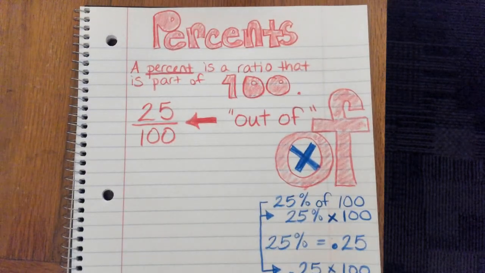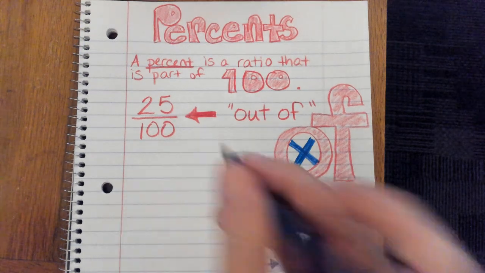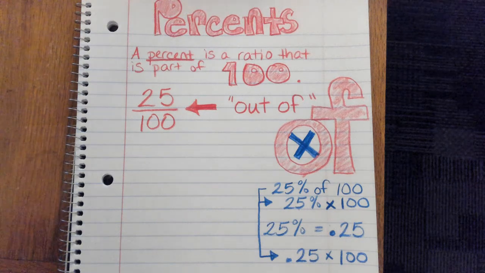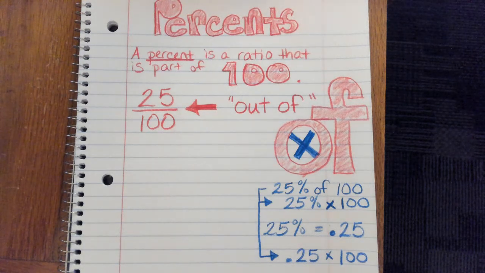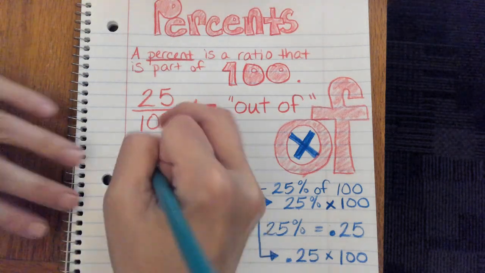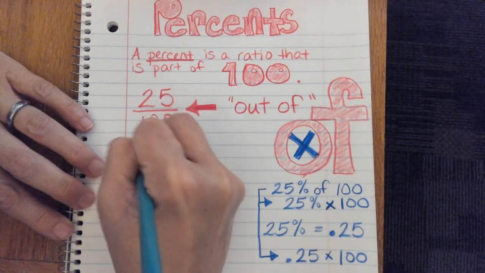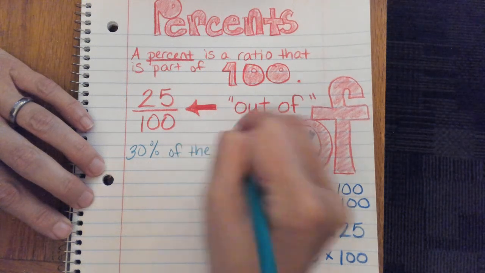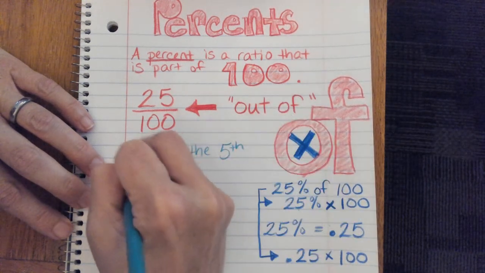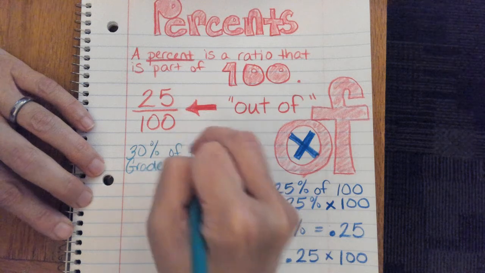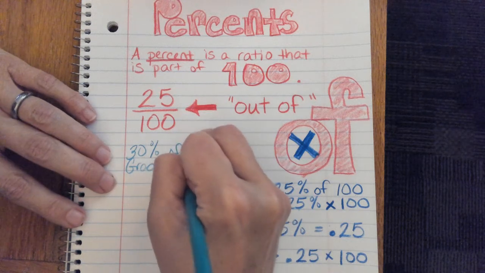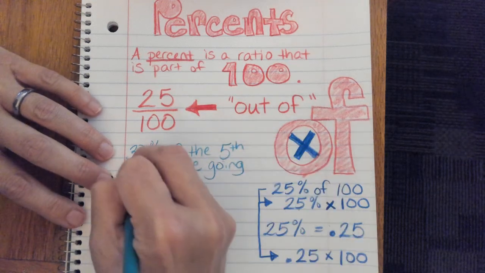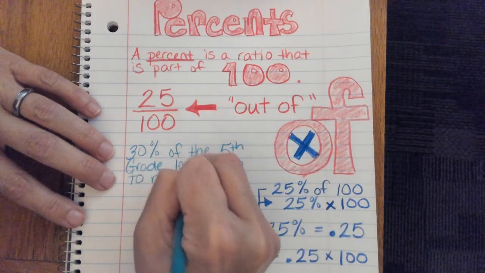Anytime it says percent, a sample problem might be: 30% of the 5th grade love going to recess.